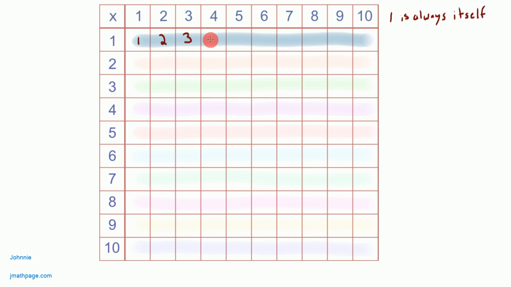1 times 4 gives us 4. 1 times 5, 1 5 is 5. 1 times 6, or 6 times 1, 6 1s, still gives us 6. 1 times 7 gives us 7. 1 times 8, or 8 times 1, 8 1s, still gives us 8. 1 times 9, 1 9 is just 9. 1 times 10, or 10 times 1, gives us 10.